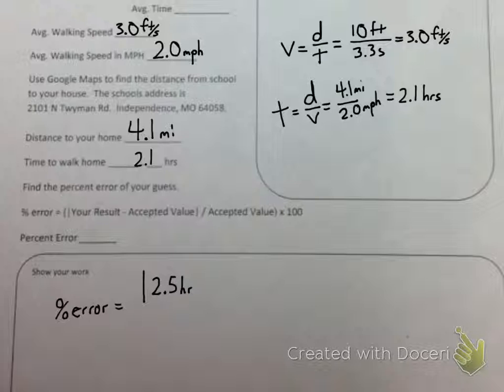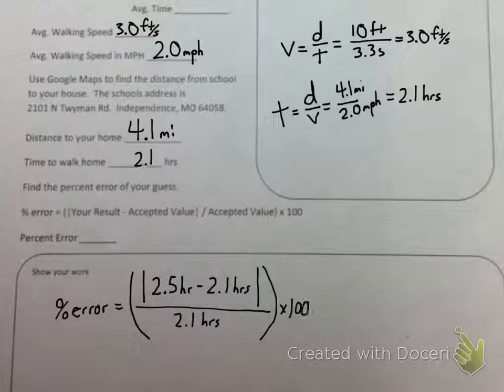So in this case, my guess was 2.5 hours. Then I subtract from that what I found, or the accepted value, which is my time to walk home we just calculated, 2.1 hours. And then you can see this is surrounded by absolute value signs. So if for some reason your numbers come out where you would get a negative value, they didn't for me, but if they do for you, just ignore the negative. And then I divide it by the accepted value, which is again the 2.1 hours that we calculated. And I take my result times 100, and when I punch it in my calculator, I get 19%. And that is my percent error.